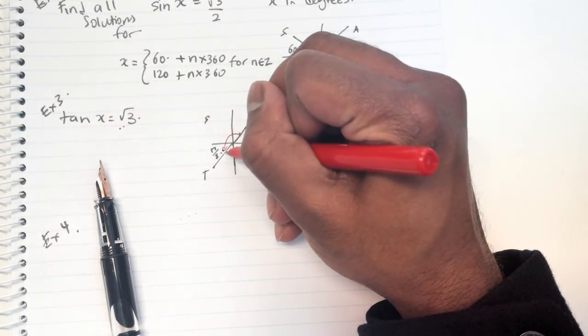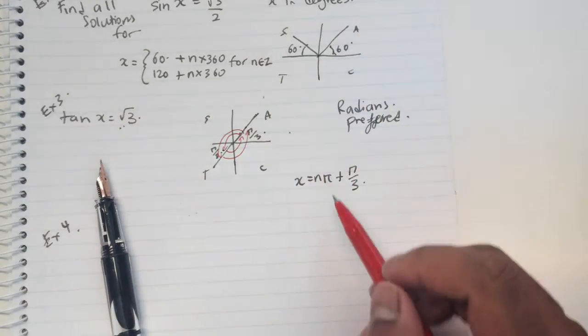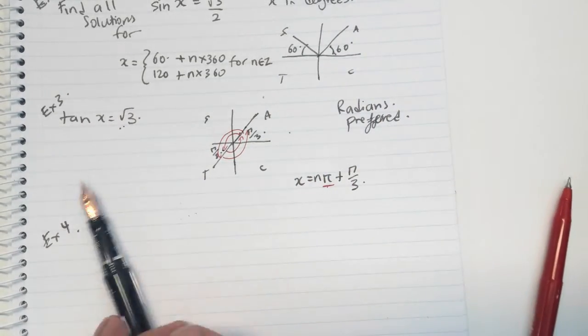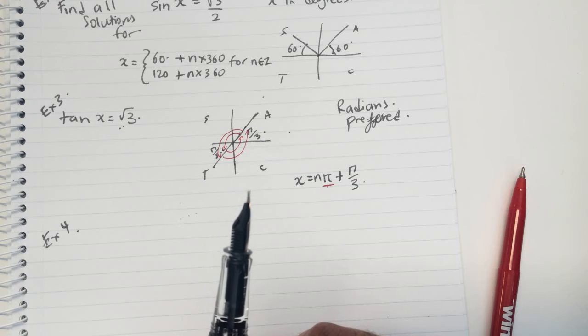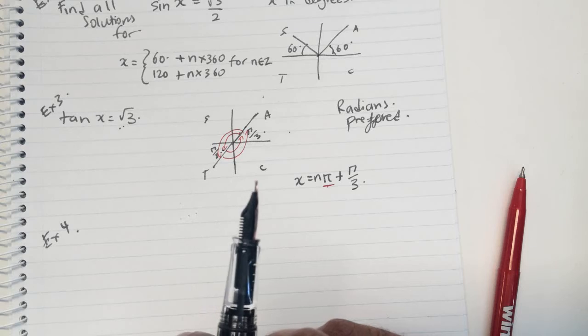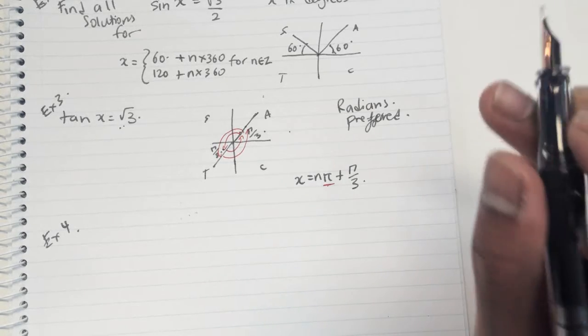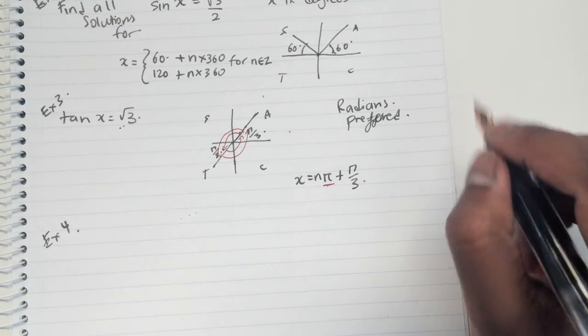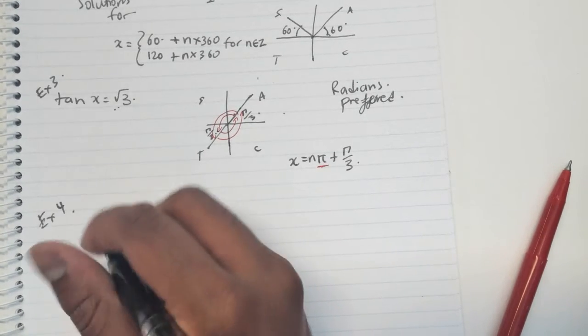That's my second one. That's my third one. That's my fourth one. That's my fifth one, and it keeps going. So all I need to do is add pi, and I keep finding all the solutions. That one makes sense? So it's a visual thing. Last one.